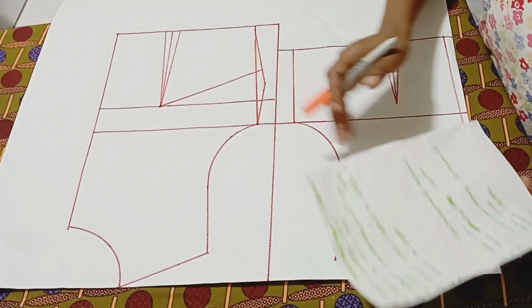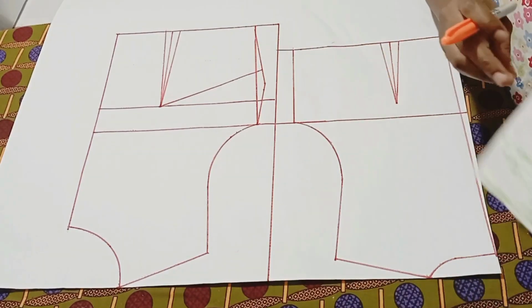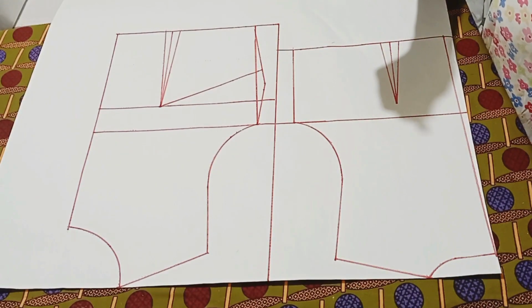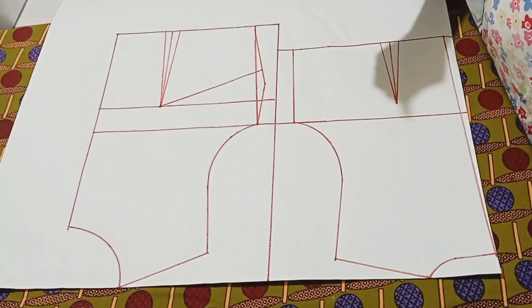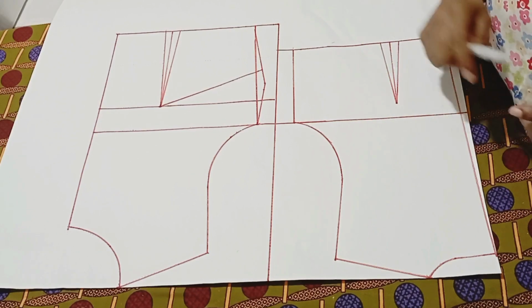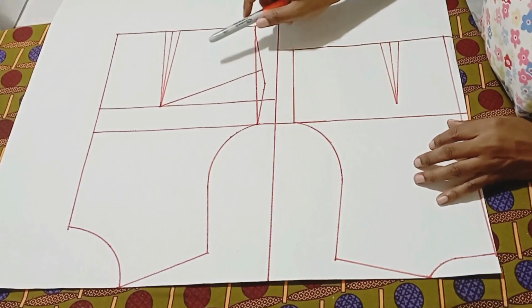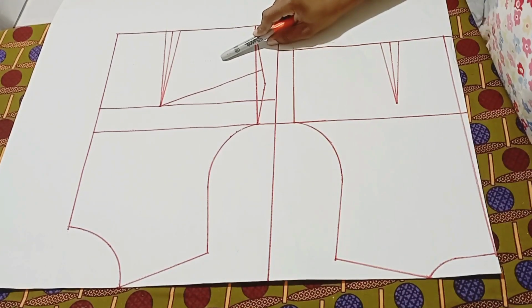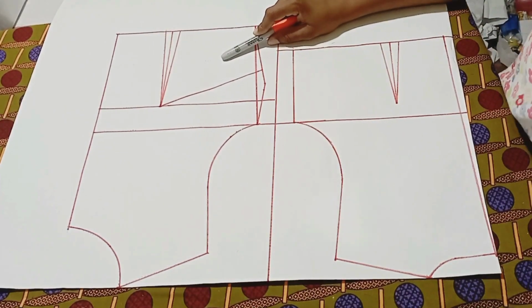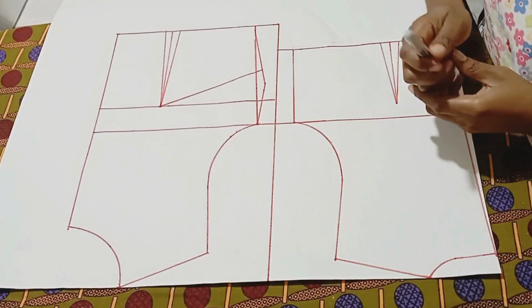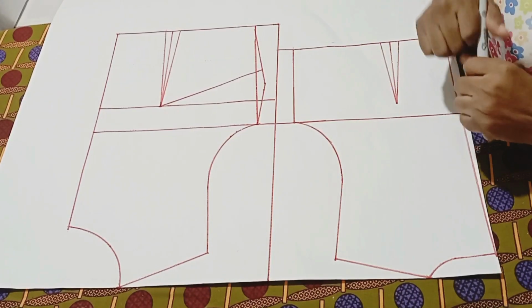The measurements required for this: you need your yoke line, you need your neck depth, you need your shoulder to underbust measurements, and okay, I'm just going to go straight into drafting.